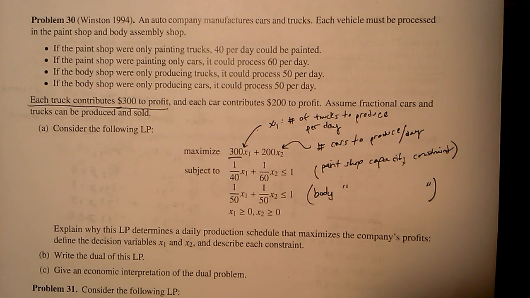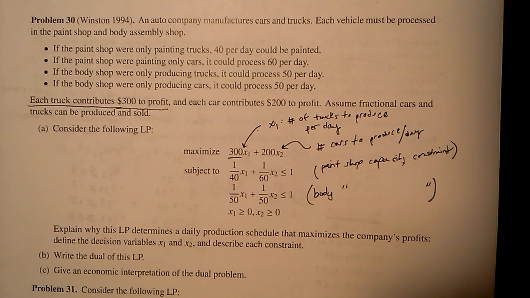Okay guys, I'm going to be talking through the solution to a couple more of the homework problems. We're going to be looking at problems 30 and 31 here. Problem 30 gives you a problem description of an auto company trying to figure out a production plan to maximize its profit by producing cars and trucks.